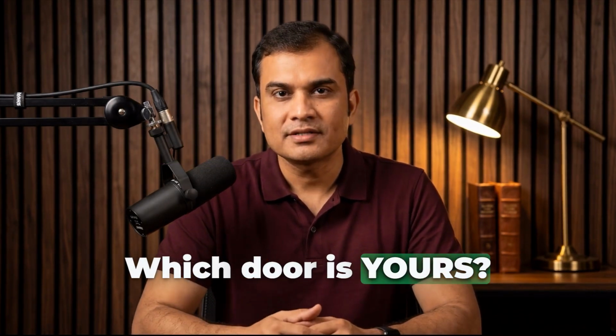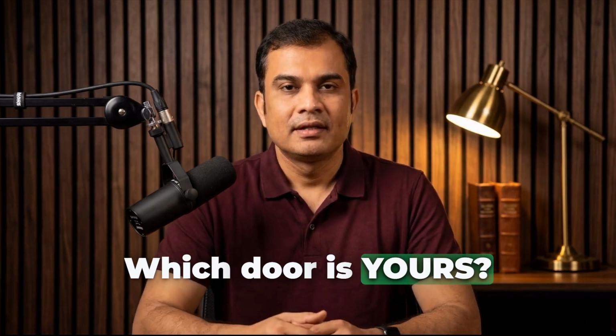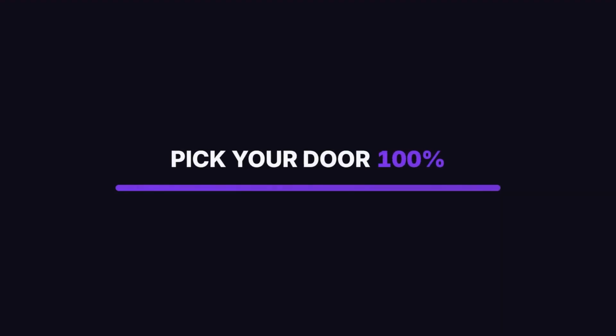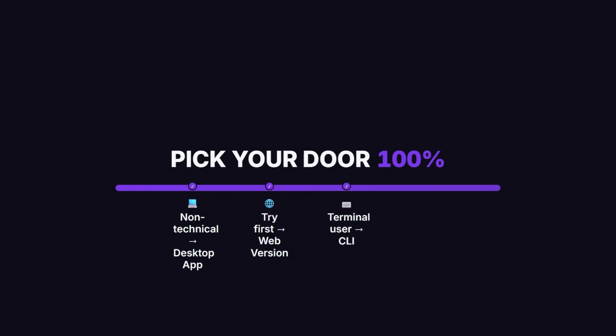So, which door is yours? Let me make this dead simple. Never installed anything from a terminal, desktop app. Door 2, that is your door. Just want to try Claude Code right now without installing anything, web version. Door 1, 5 seconds. Developer who lives in a terminal. Door 3, one command and you are in.